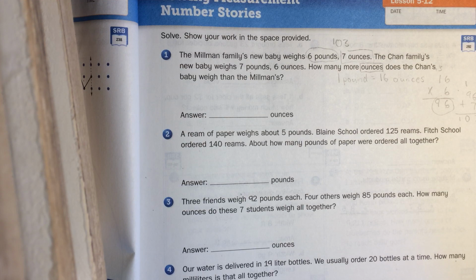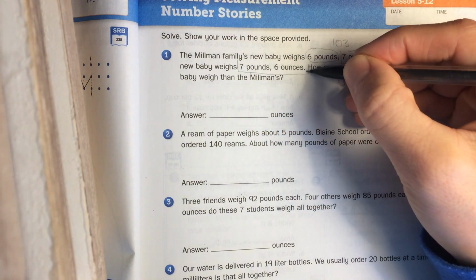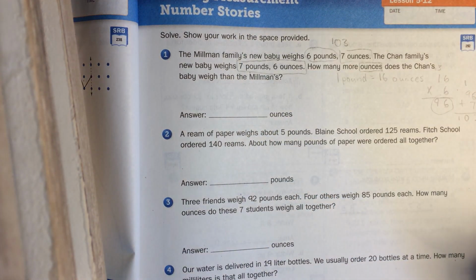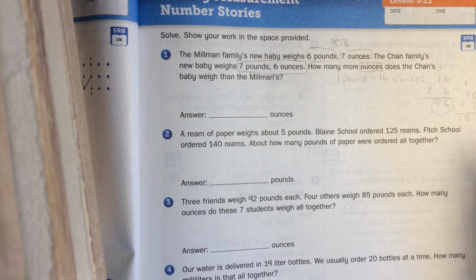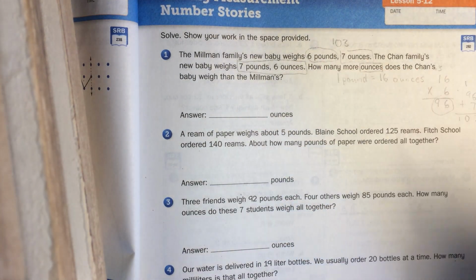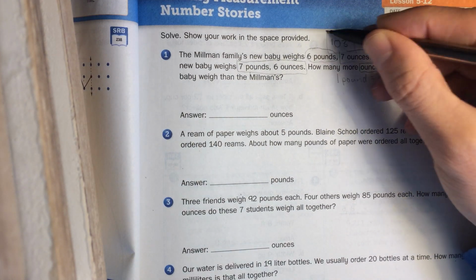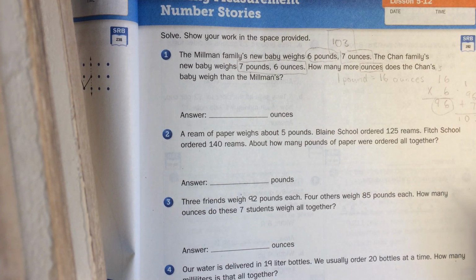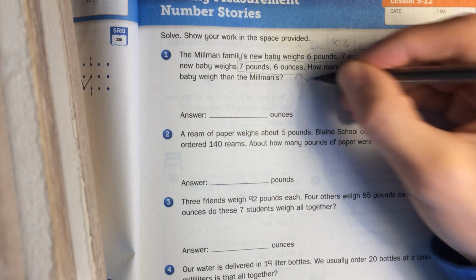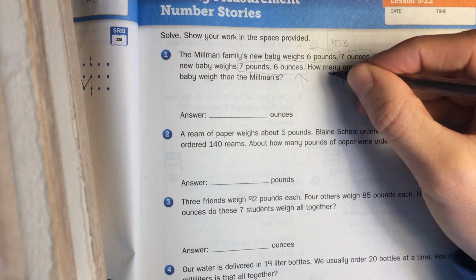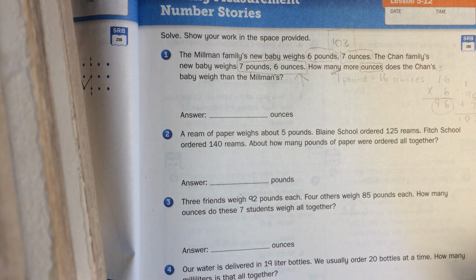If not, you'll need to convert the whole thing to ounces, and find the difference between the Millman family's baby and the Chan family's baby, and that will give you the answer. If you're still unsure, you can rewatch this part about how I found the ounces, or message me and I'll walk you through. But the important part is knowing that 1 pound equals 16 ounces.